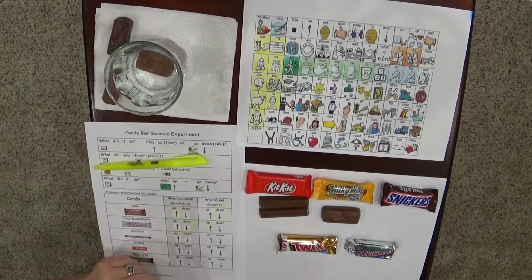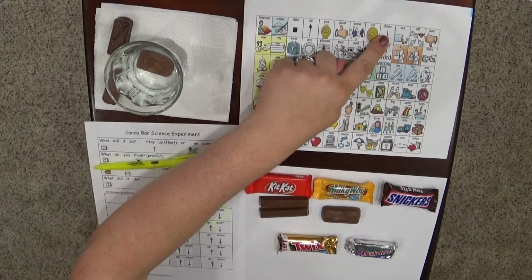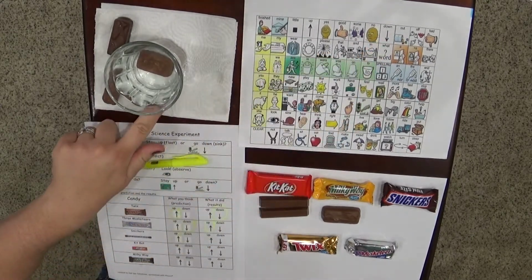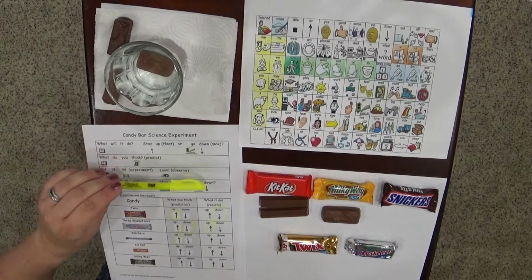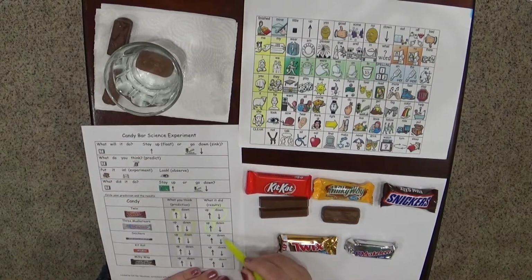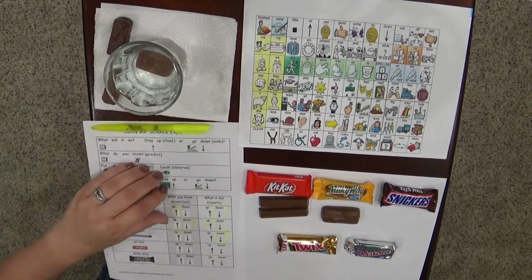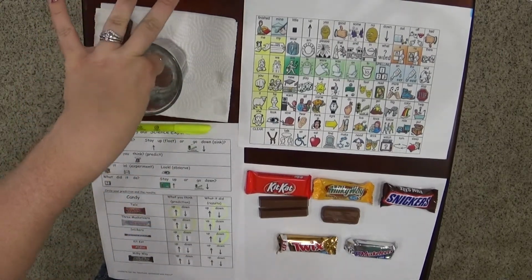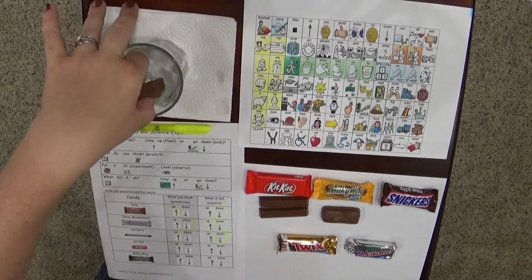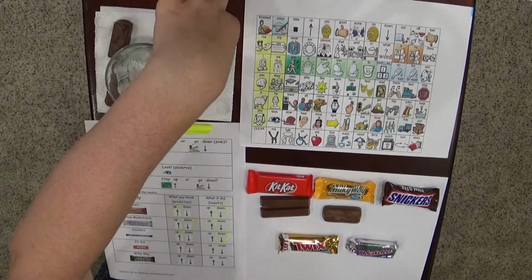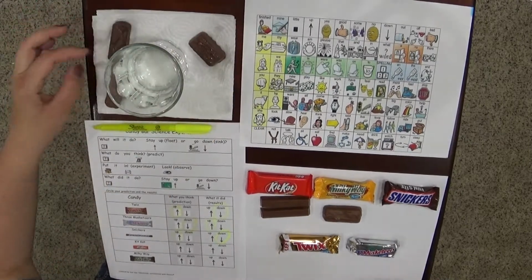It went all the way down to the bottom. So it sunk, didn't it? That was different than what you thought. One stayed up and two went down so far. All right, we're going to take that one out.